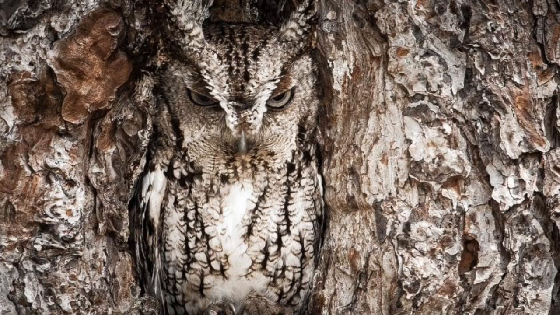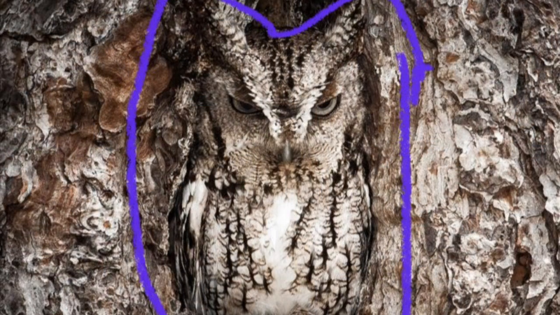Someone is hiding in this tree bark. Who could it be? Who could it be? It's a screech owl. Did you guess it?